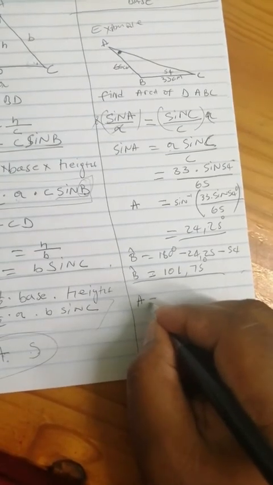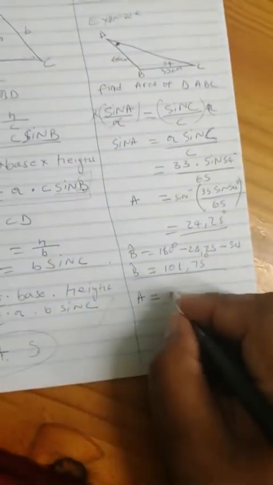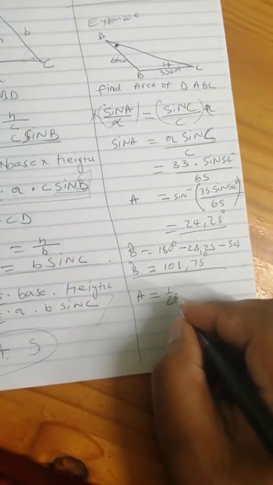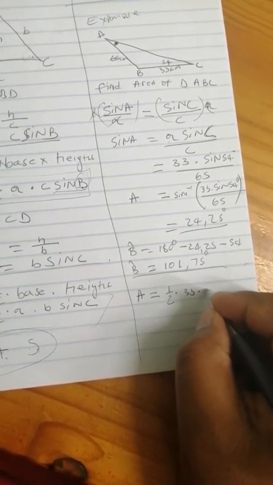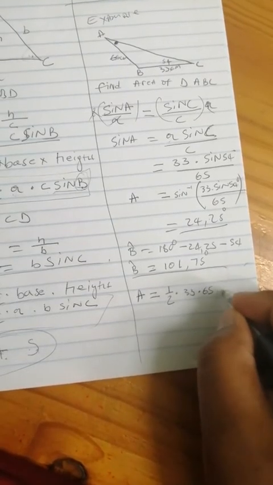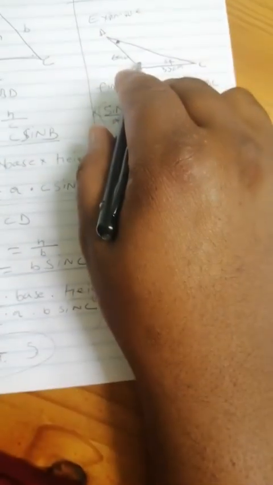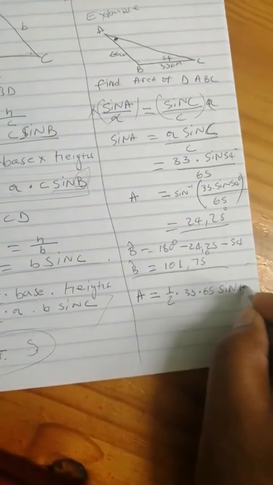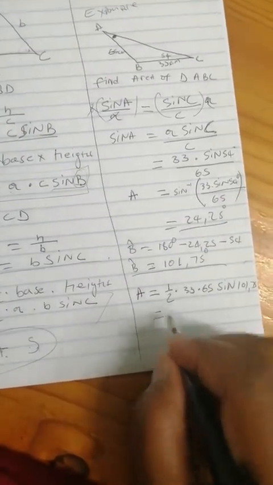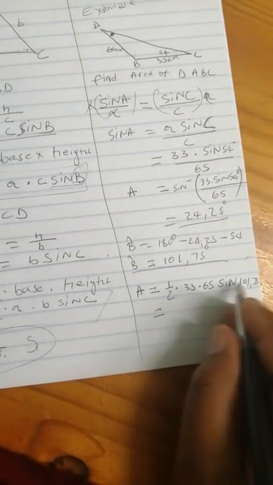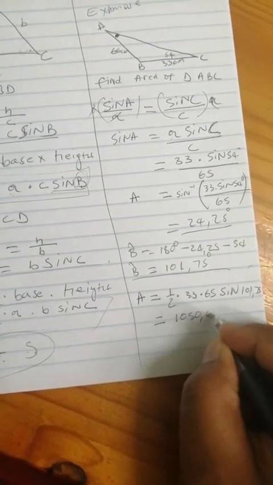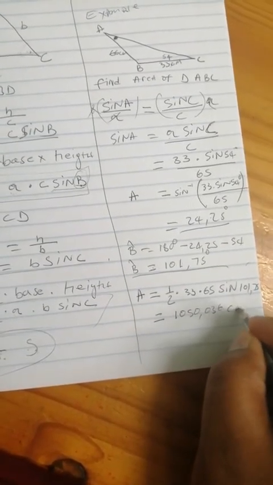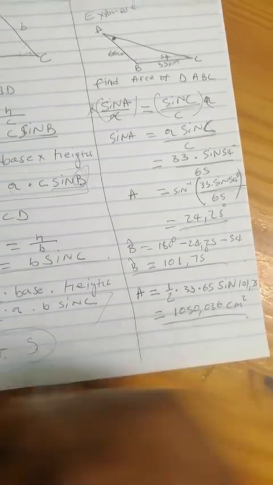And then you can go to your area rule. Area rule says that, remember, you multiply these two sides. It's half of the product, so it will be 33 multiplied by 65, and then sine of 101.75, and then if you do that on a calculator, your area will be 1050.036 centimeter squared. Okay, that's how it is done.